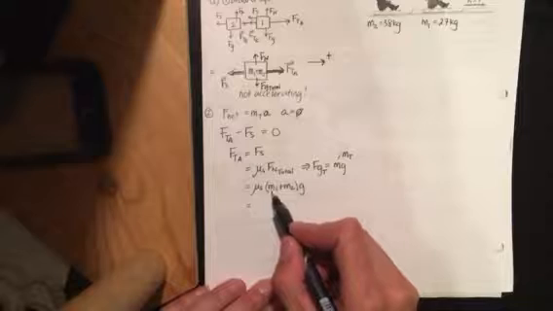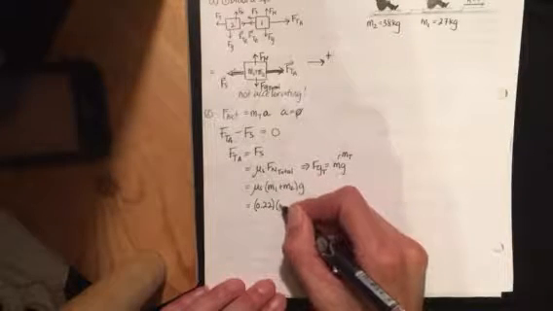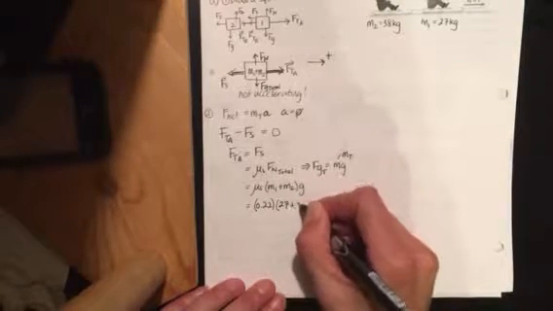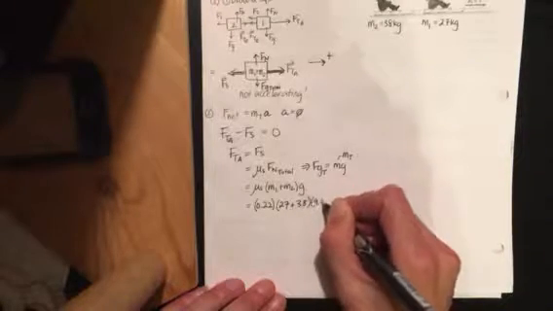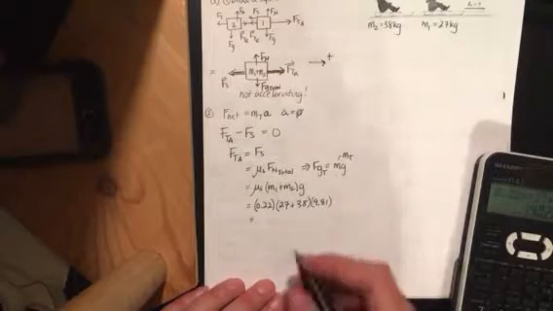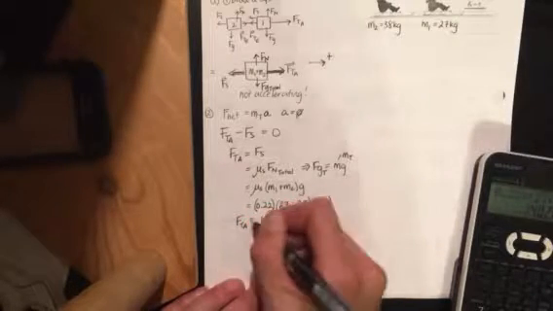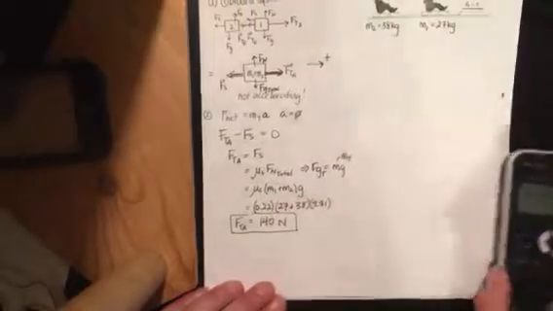So we get mu s times (m1 plus m2) times g, plugging in 0.22 times (27 plus 38) times 9.81 equals a whopping 140 newtons. So that's part A.